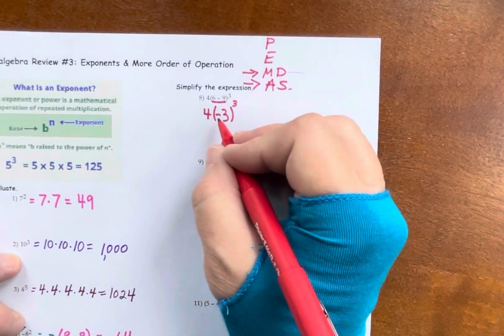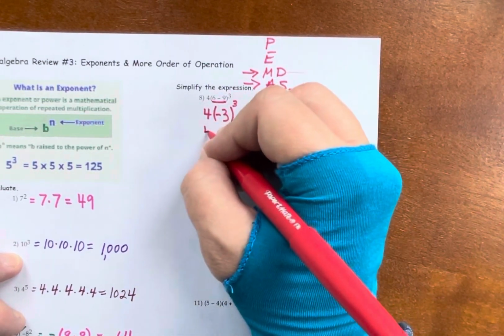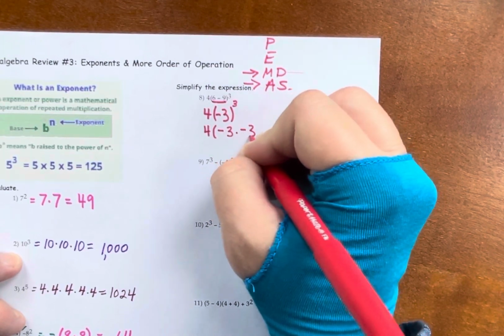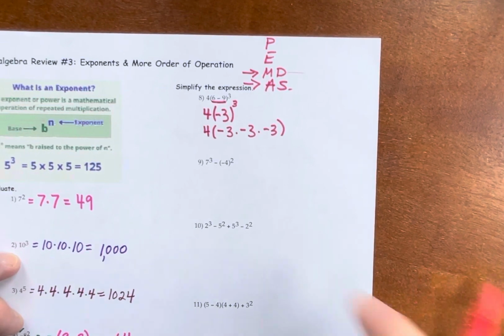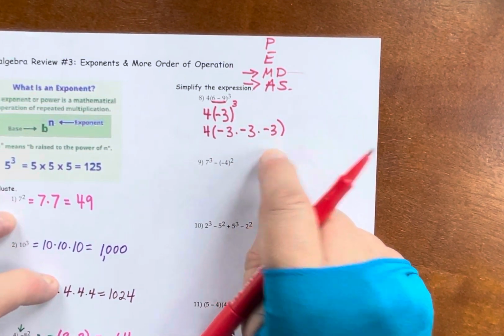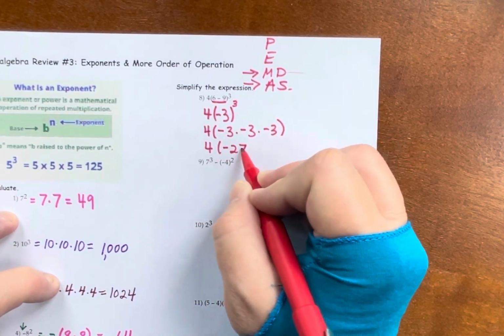All right, the next thing I'm going to do is take -3 to the third. So if you wanted to show that, you could take -3 times -3 times -3, or you could take your calculator, and that's going to get a negative. 3 times 3 is 9 times 3 is 27. So I'm going to have a 4 times a -27.